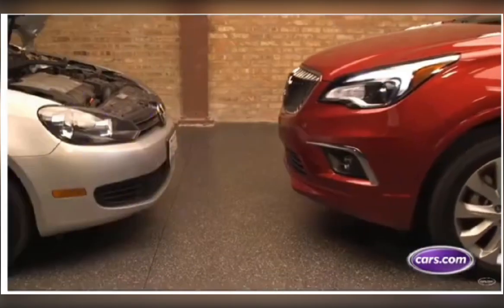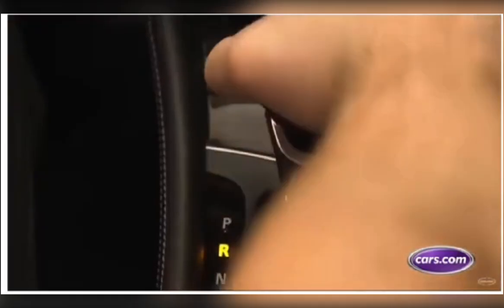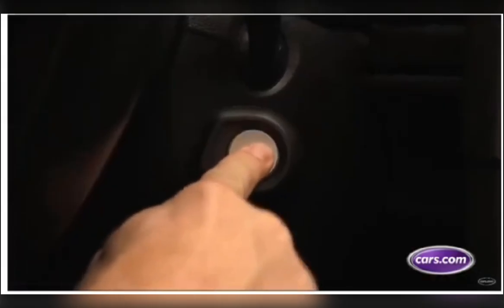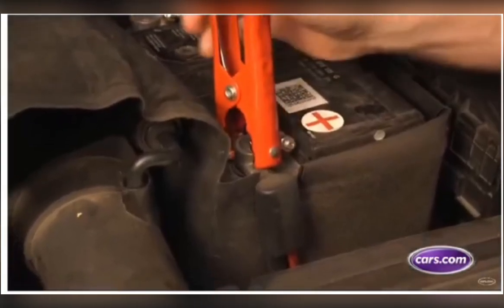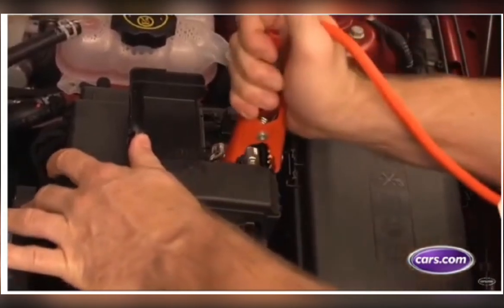car. Park the assisting car nose to nose with yours, about 18 inches apart. Make sure that both vehicles are in park and that their emergency brakes are on and engines off. Clamp the red end of the jumper cable to the dead battery's positive terminal and the other end of the red cable to the functioning car's positive terminal.